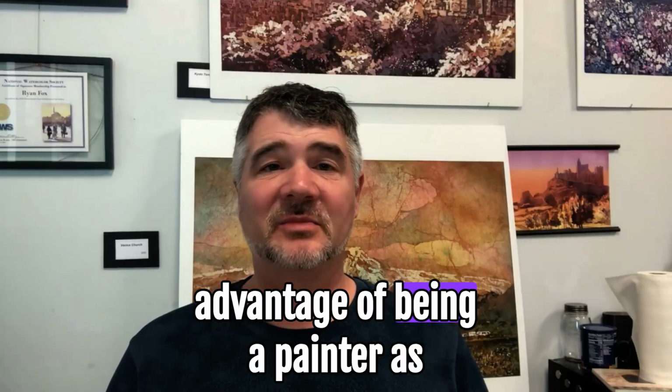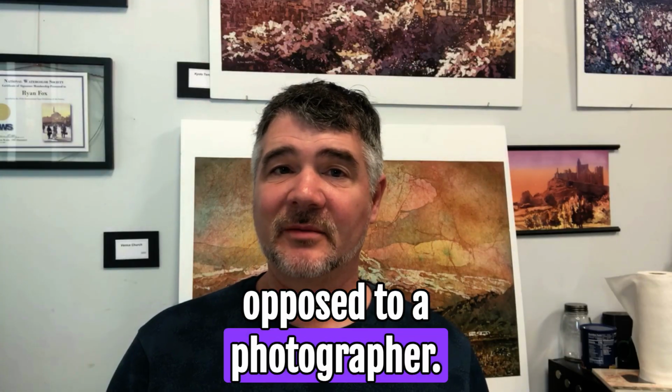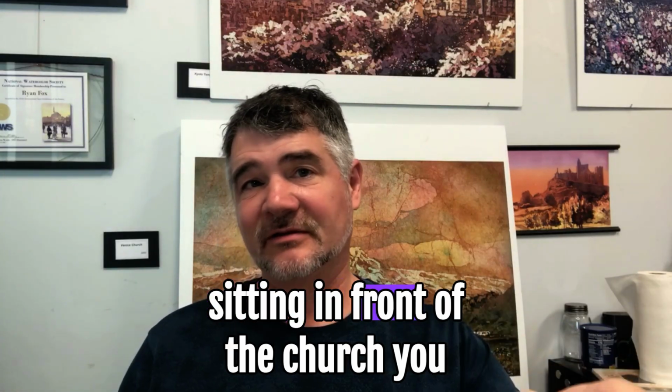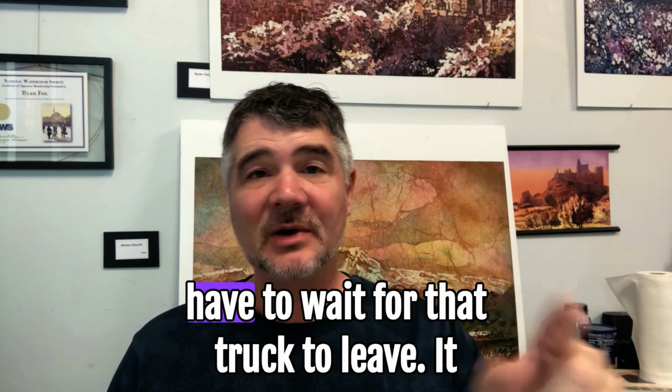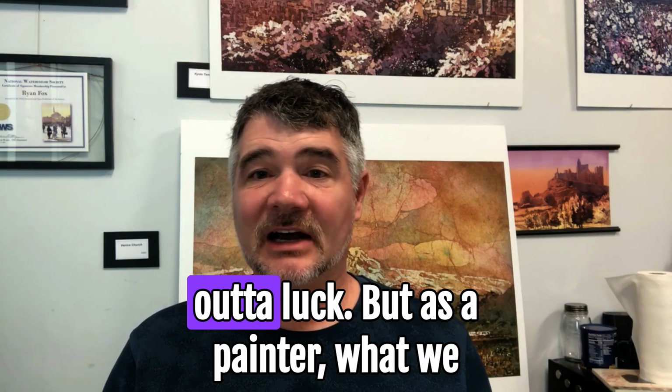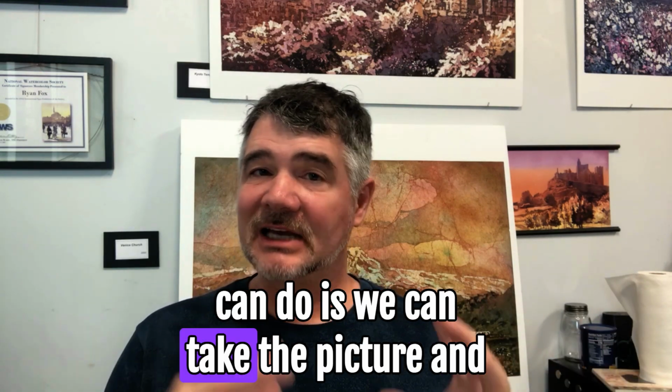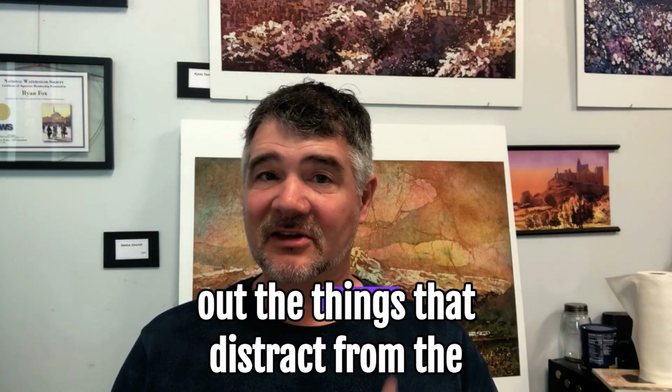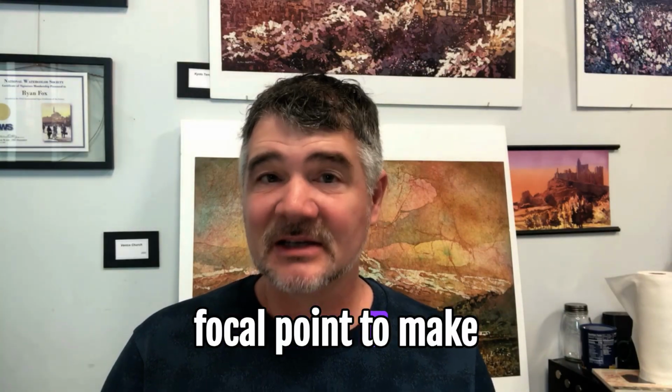And this is the advantage of being a painter as opposed to a photographer, because when you're a photographer, if there's a big truck sitting in front of the church you want to take a photograph of, you have to wait for that truck to leave. It might not leave, or if there's scaffolding there, you're kind of just out of luck. But as a painter, we can take the picture and we can make it better. We can take out the things that distract from the focal point to make the painting better.